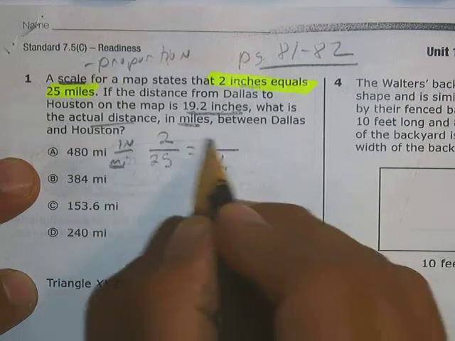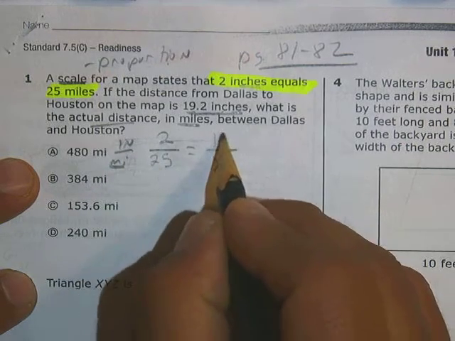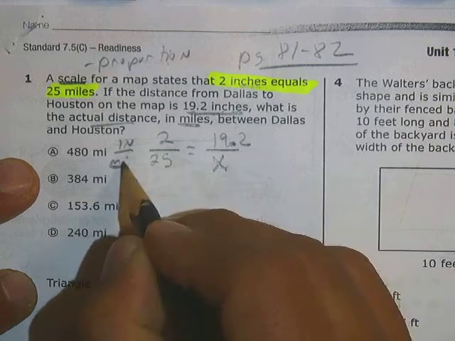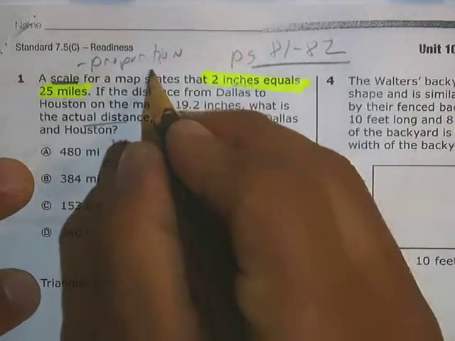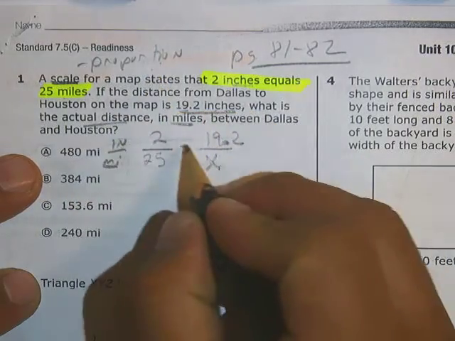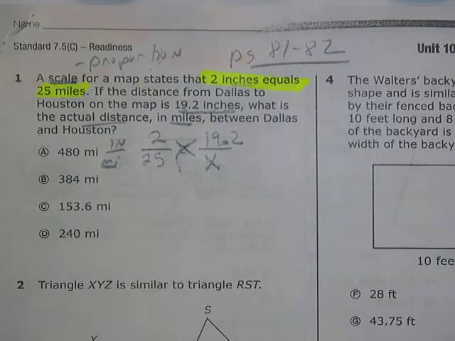Inches go on top because inches are always across. If I put inches on top, well, then I better have inches all the way across. If I would have put it at the bottom, it would be at the bottom. But I put it on the top here, so it's all the way across. You have a proportion. How do you solve proportions? You cross multiply.